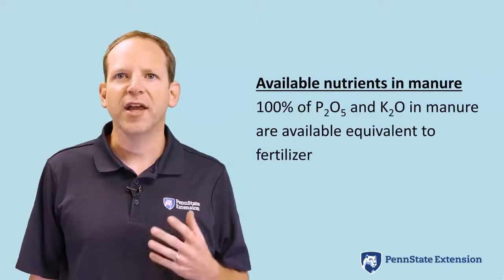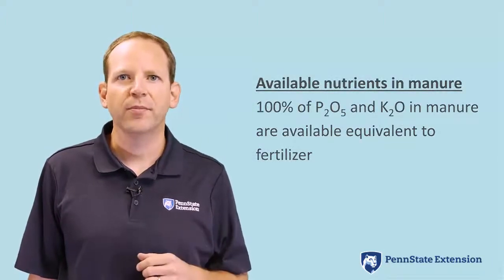Then we need to determine how much of the nutrients in the manure will be available for the current crop. For phosphorus and potassium, it's easy. We treat 100% of the P2O5 and K2O in the manure as available. For nitrogen, it gets a bit more complicated.